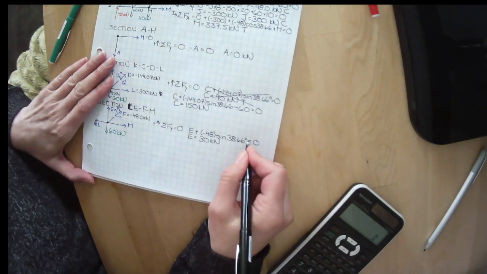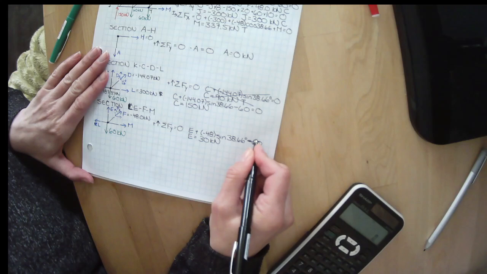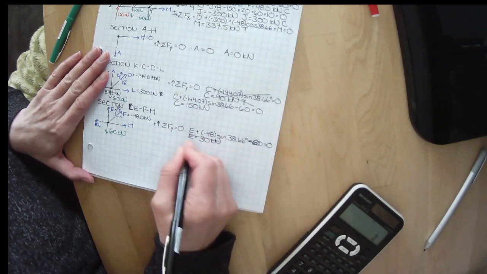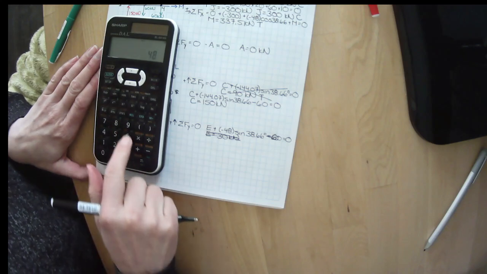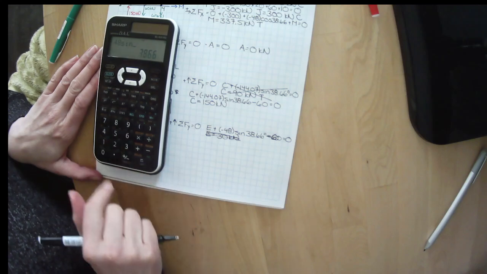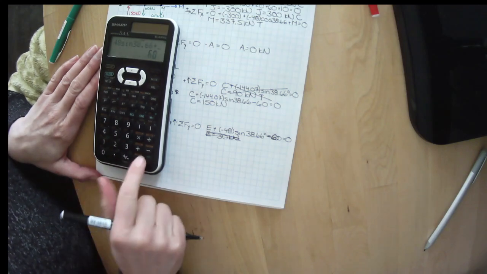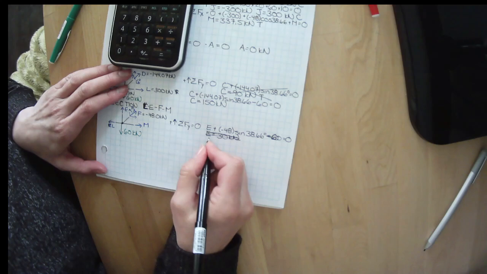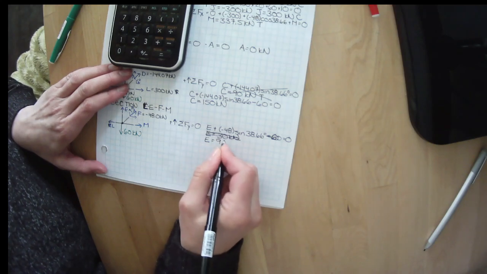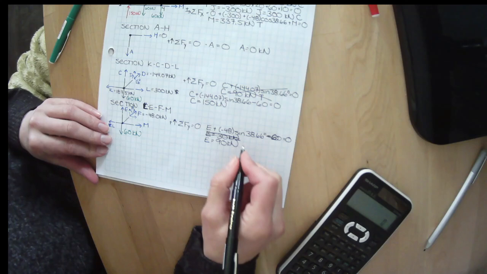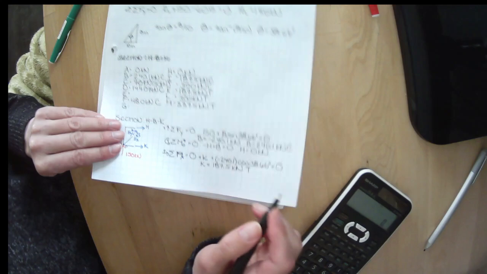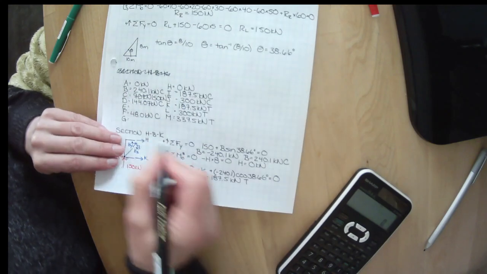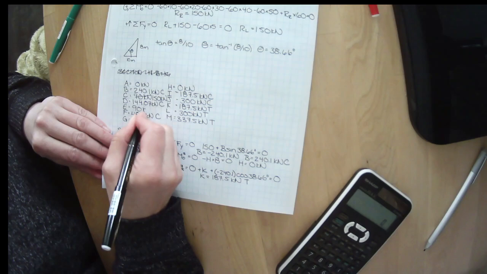E, we need to add our minus 60 kilonewtons equals 0. So 48 times the sine of 38.66 plus 60 equals 90. E equals 90 kilonewtons. It's positive, which means I guessed correctly, and I always guess everything is in tension. So now I can fill in that E equals 90 kilonewtons.